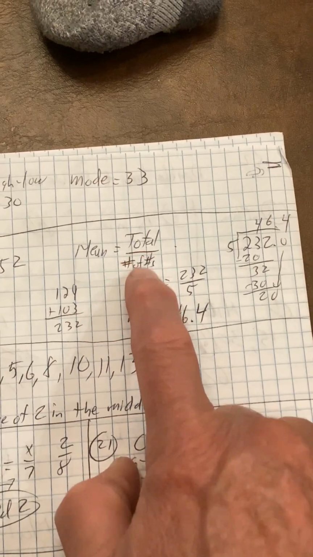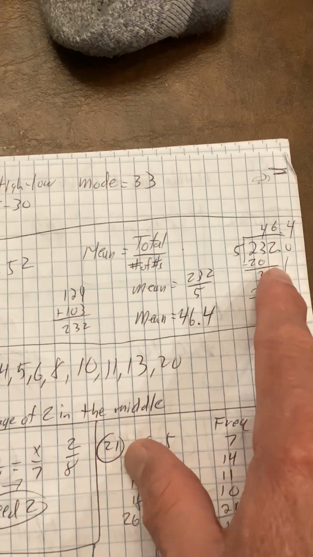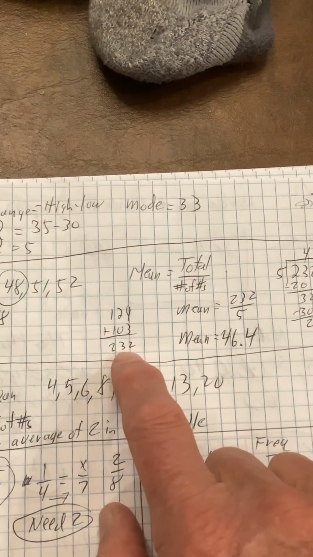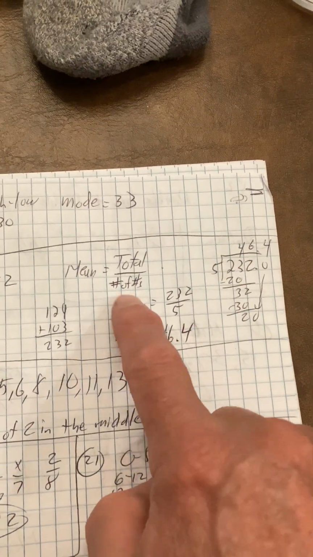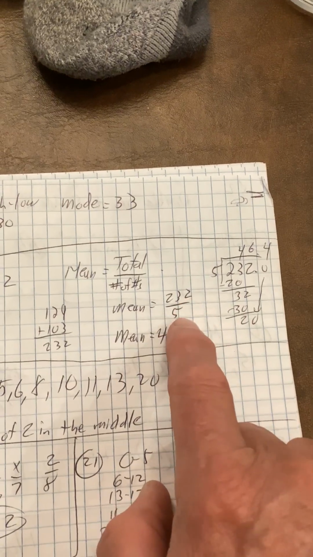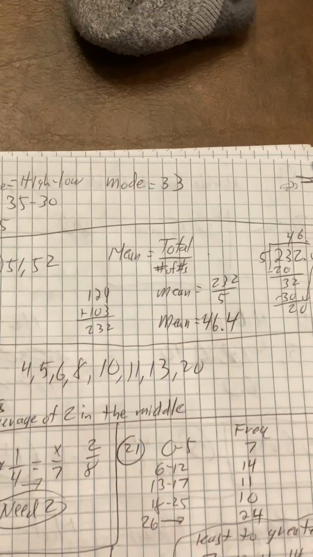And so here I did a little better this time. Mean is total divided by number of numbers. Here's my total, and then I divide it by 5, and so the mean is that divided by that, and here's my mean, all right?